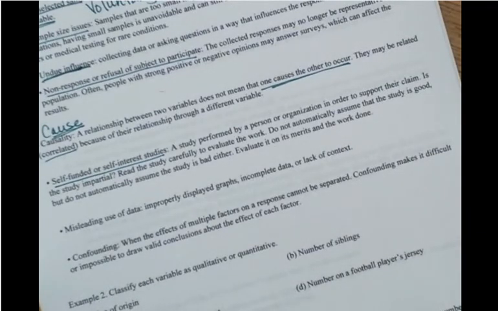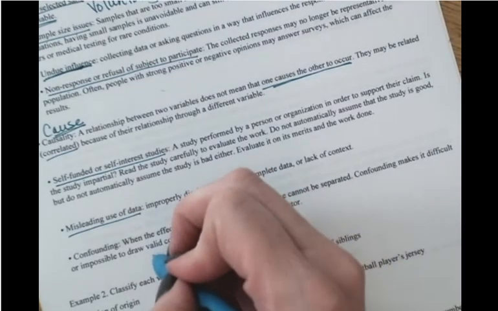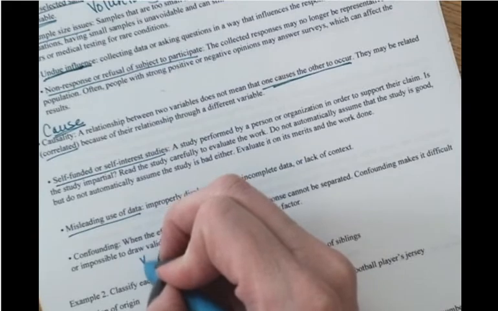Misleading use of data. Improperly displayed graphs, incomplete data, or lack of context. It can happen, and it does happen. And then lastly, confounding data. This is when the effects of multiple factors on a response cannot be separated. Confounding makes it difficult or impossible to draw valid conclusions about the effect of each factor. Confounding is kind of when things are blurry, like if you're looking at weight loss.